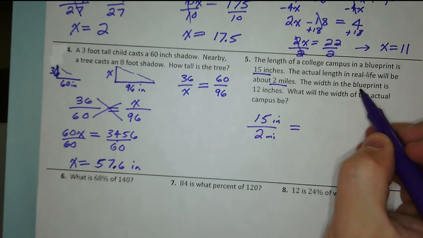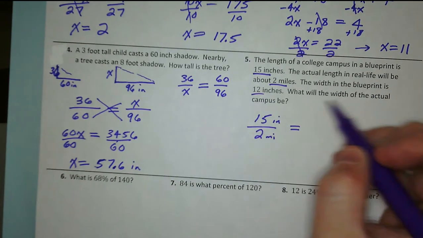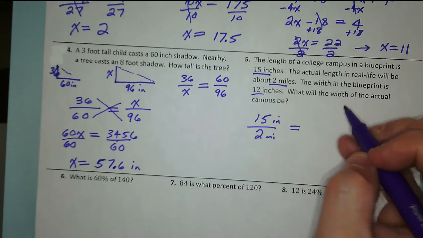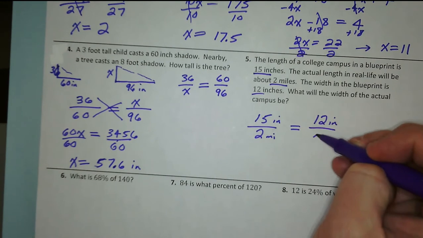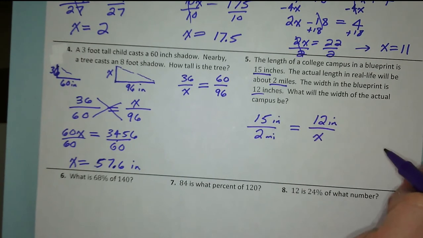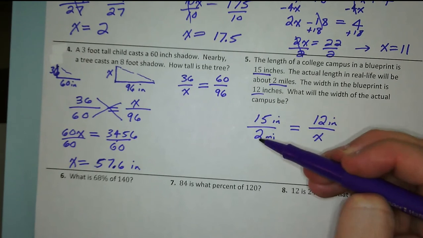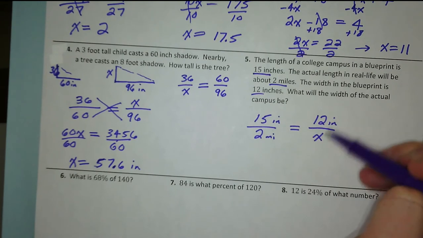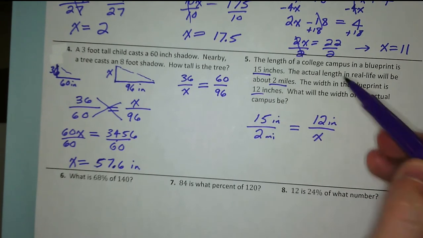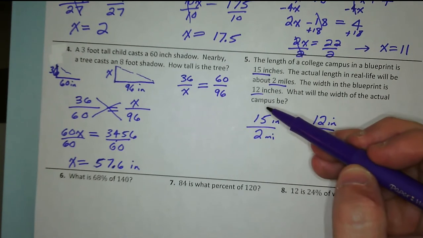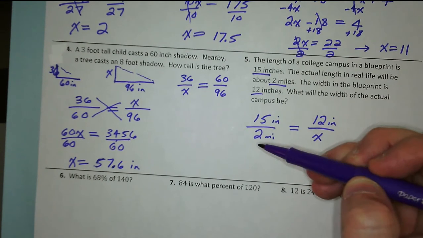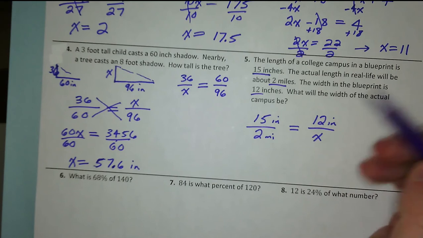The width of the blueprint is 12 inches. So 12 inches in the drawing goes with what in real life? Picture, real life, they all go together. Again, you could have made another proportion where you had 15 over 12 equals 2 over x.